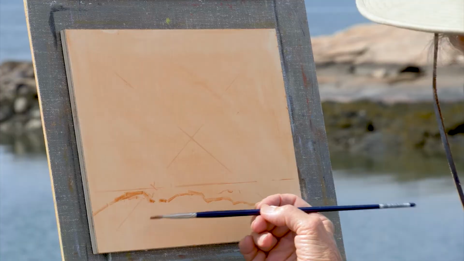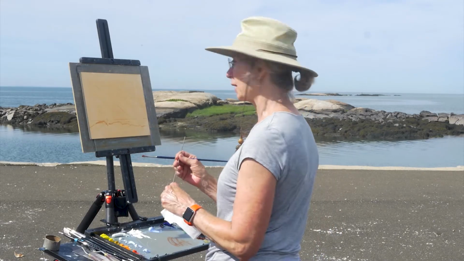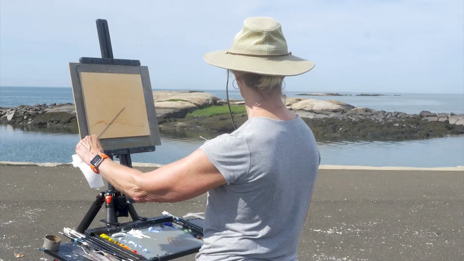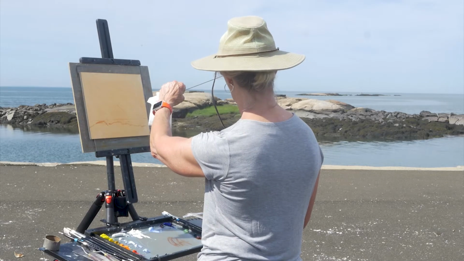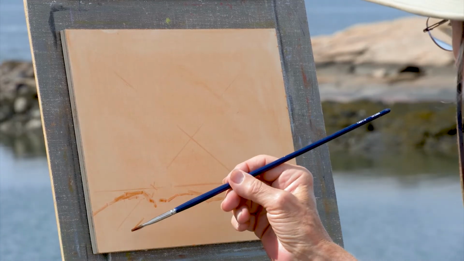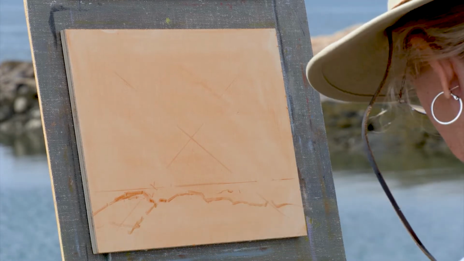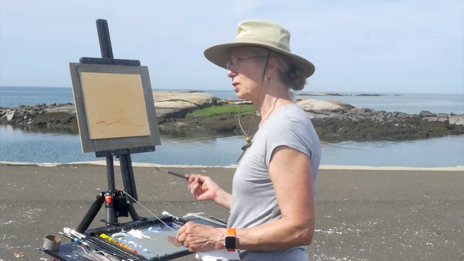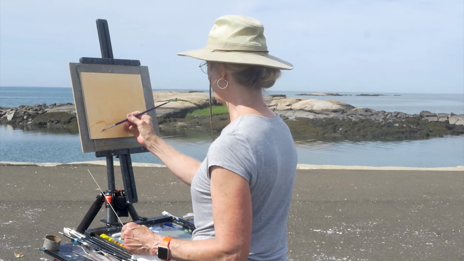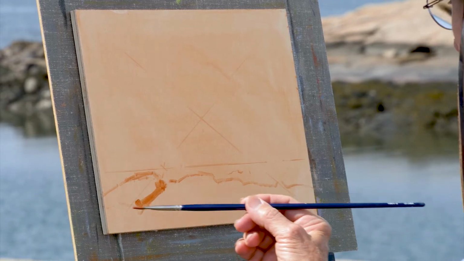You can use your brush or you can use a drawing stick to get some of these directional lines, which are guides to aiming and directing your eye. And I'm just doing this in a burnt sienna underpainting because it is very quick to dry and it will give me some warm darks.